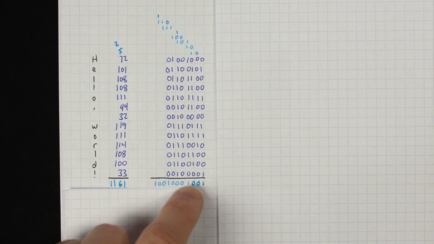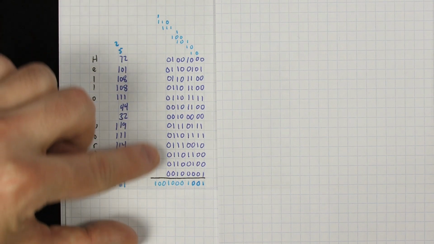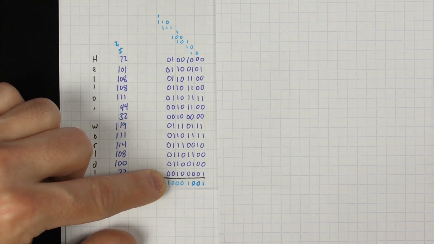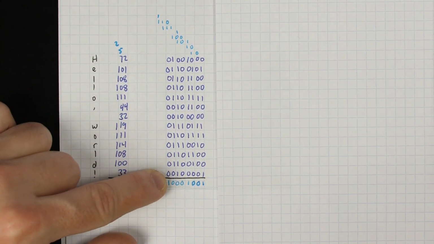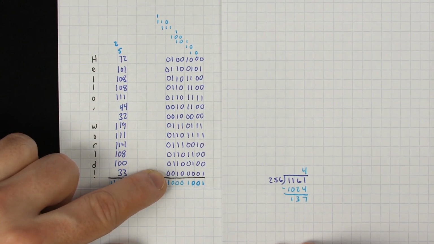Now in practice, you may not actually send the entire checksum like this, because if we're sending 8-bit words, oftentimes what you'll do is just chop off this first part here and just send 8 bits of the checksum. And that's a pretty common thing to do. And you can think of that as essentially being equivalent to sending the remainder of a division problem.